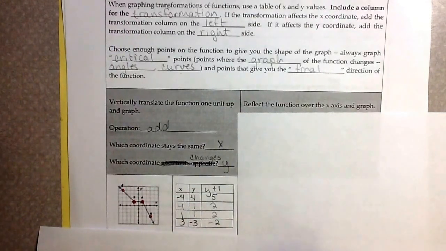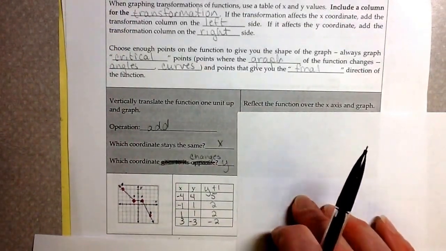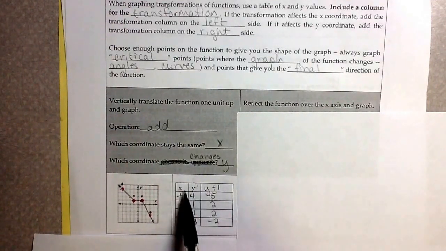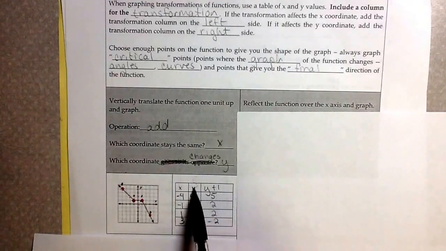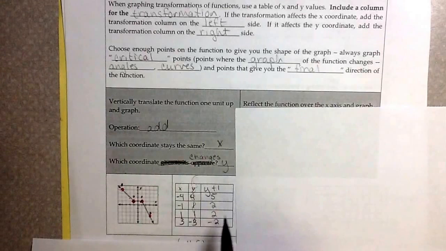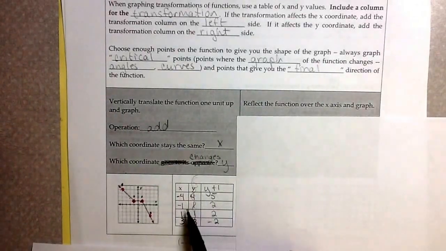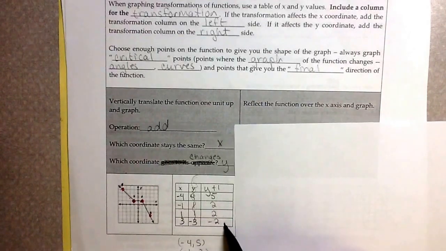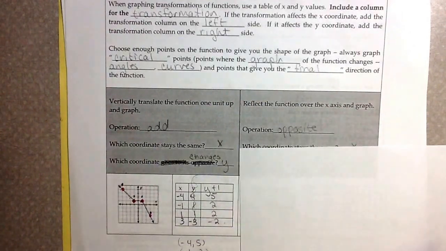So what you do now is once you have this, you're going to cross off the extra one. We want the x and the y changed from this column to this column. So now our ordered pairs are negative 4, 5, negative 1, 2, 1, 2, and 3, negative 2. So you can go ahead and graph that function.